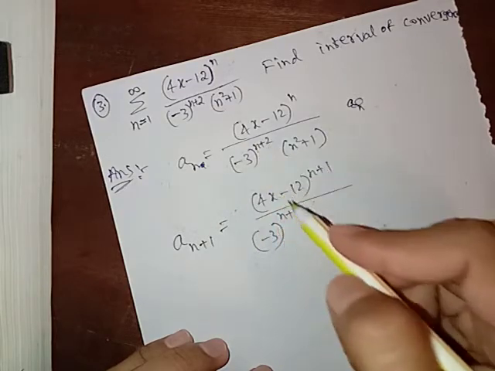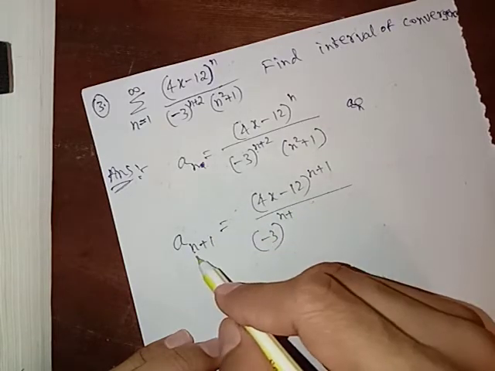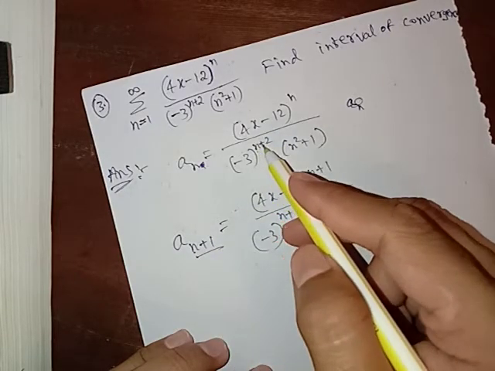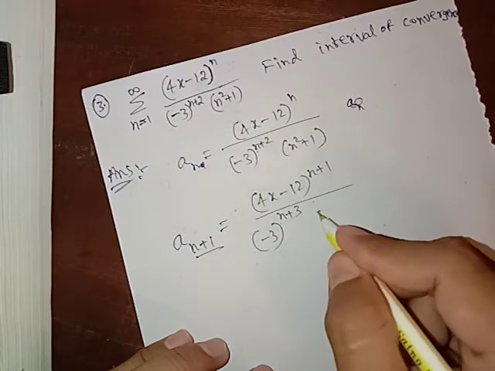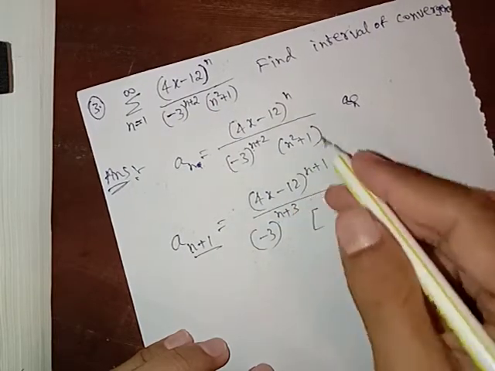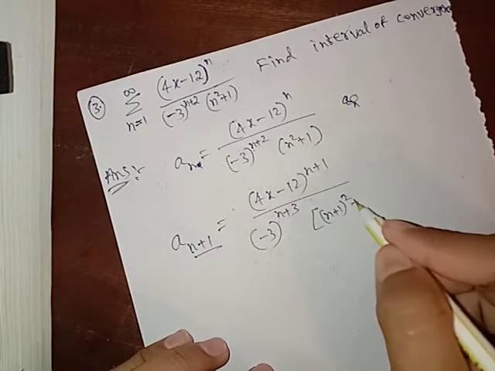Here n+2 is there. If we take n+1 in the place of n, then n+1+2, that is n+3. Here n^2+1, in the place of n, here (n+1)^2+1.